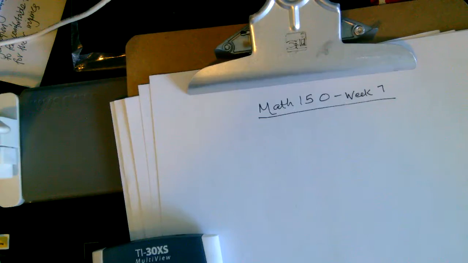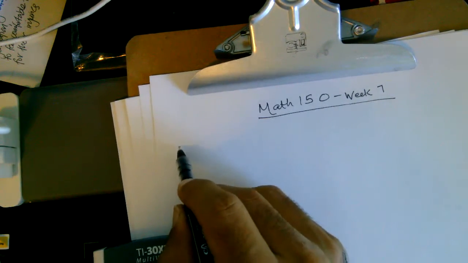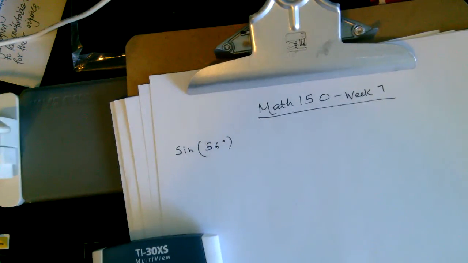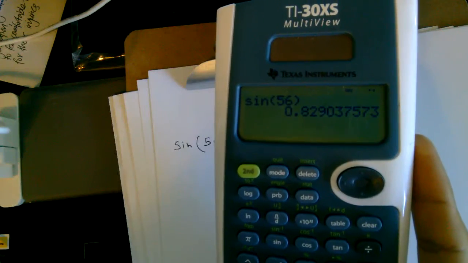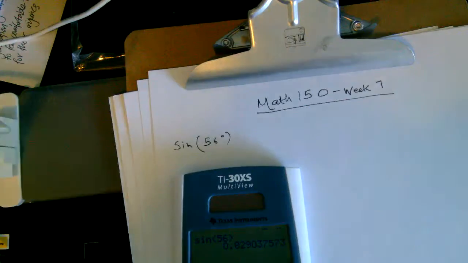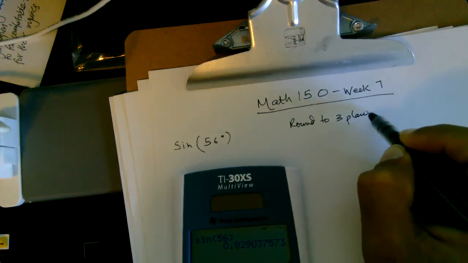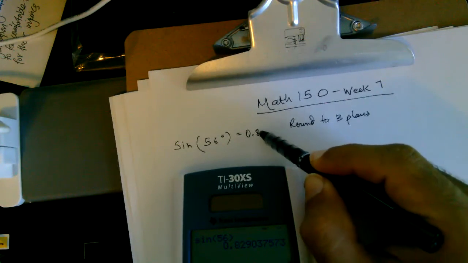Now the first example, let's say I want to find sine of 56 degrees, right? So all I do is I go into the calculator, I find my sine button, sine, it creates a parenthesis, I plug in 56, close the bracket, and I press enter. Now when I get this result, I'm going to round it to 3 places, so that is 0.829.